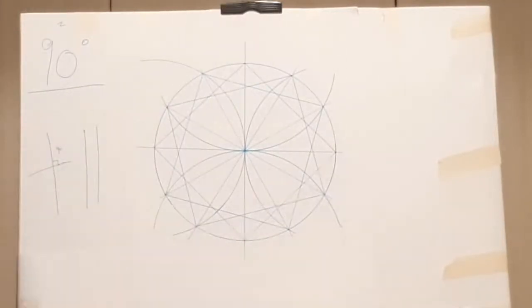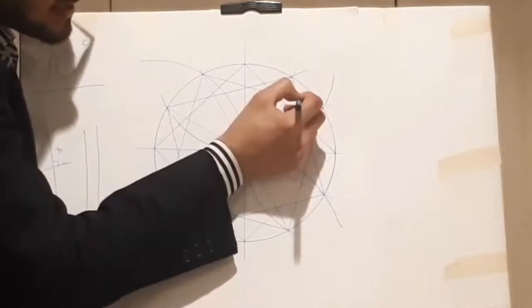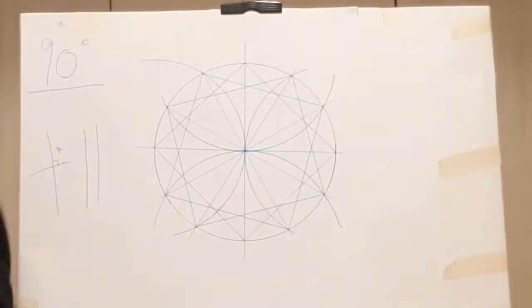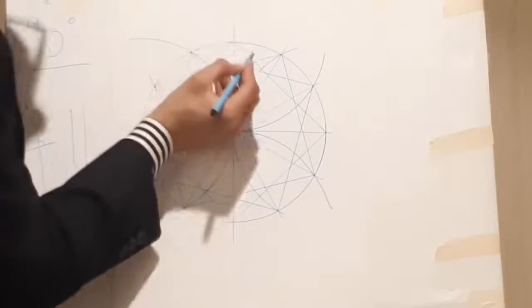So by this you have finished the stage 2. The stage 3 comes. Can you see this point at this X? Let me zoom it for you so you can clearly see those intersection points. So these are the points I'm talking about.